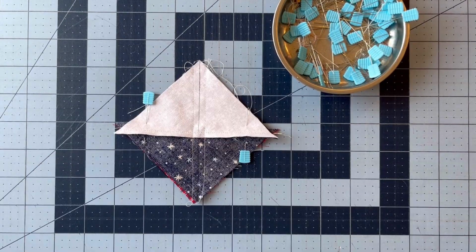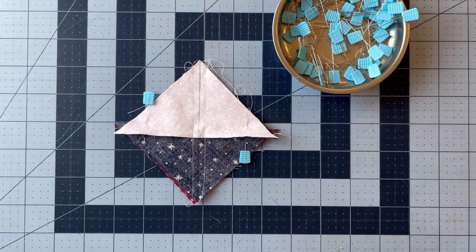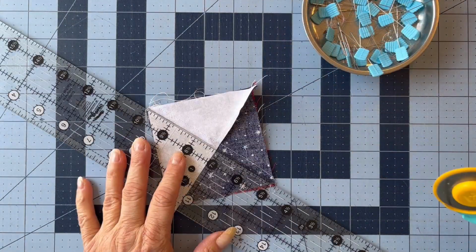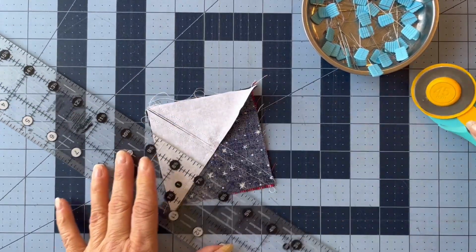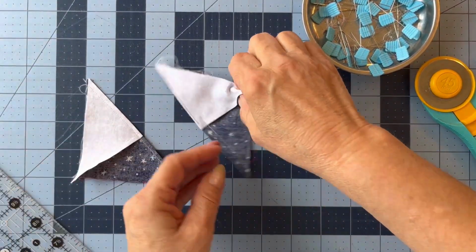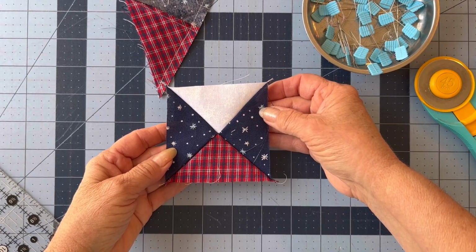Here you can see I've stitched the two units together on 1/4 inch on each side of the cut line. Now I'm going to cut them. I'm cutting on the diagonal line. Let's open it up, take a peek, see what it looks like. And there we are. We have the signature unit of the Ohio Star block.